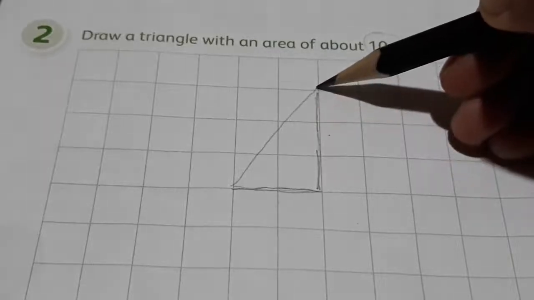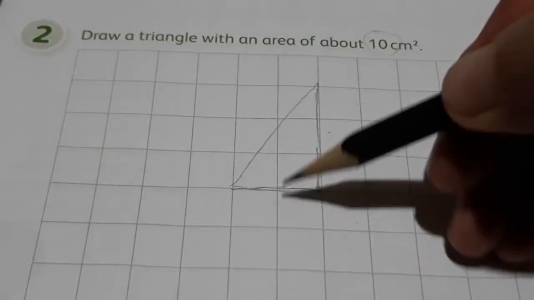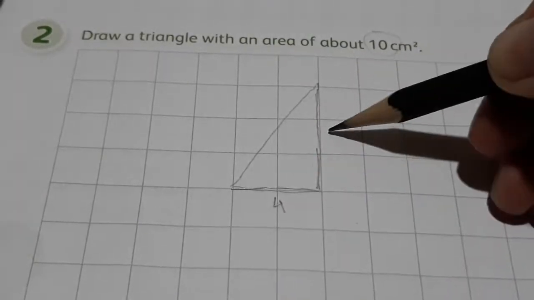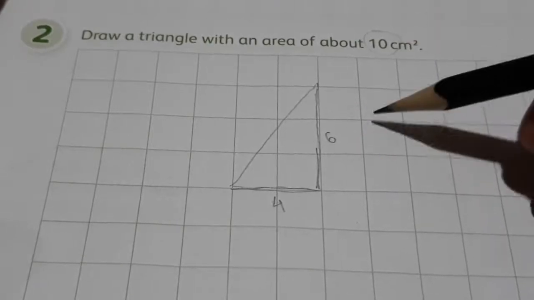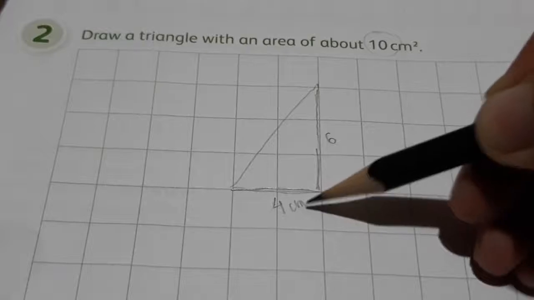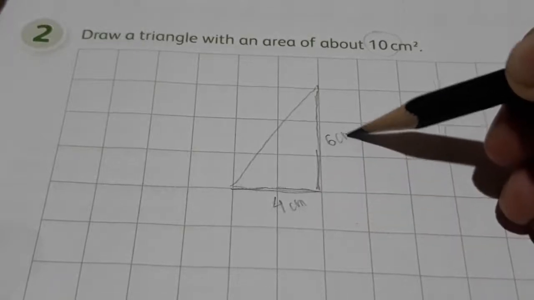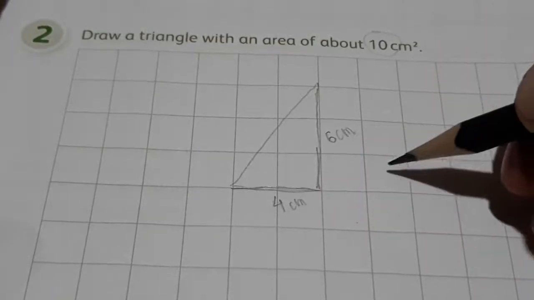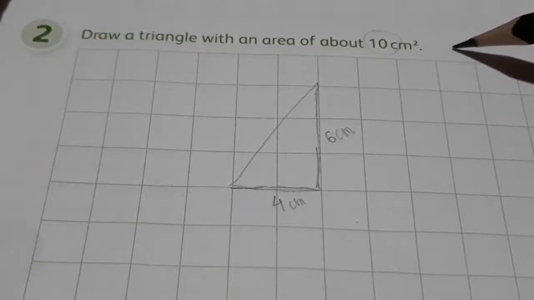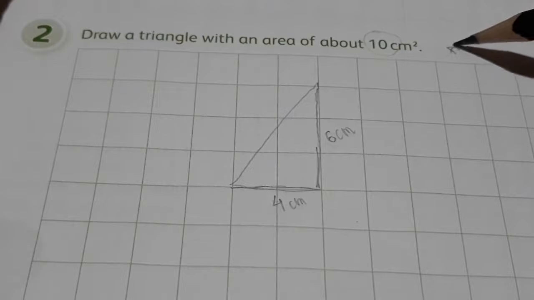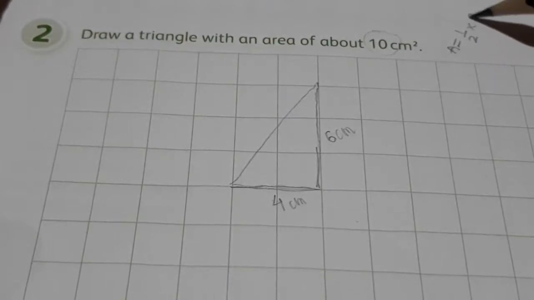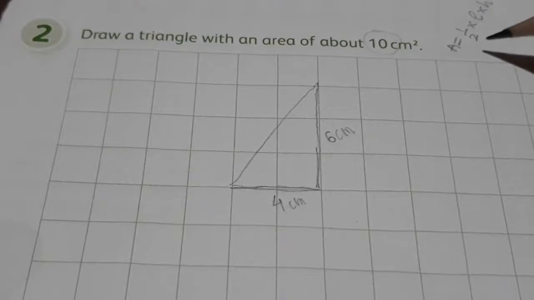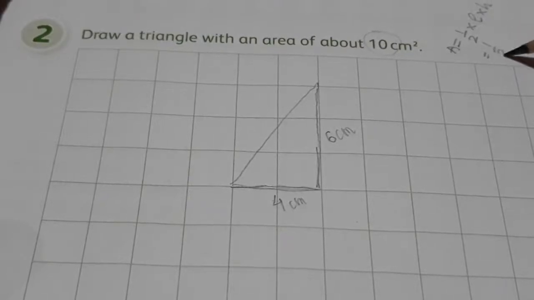For example, if I put 4 centimeters here and 6 centimeters here, and I put it in the formula for the area of a triangle, it will be a half times length times height, right? Okay, we put it over here.